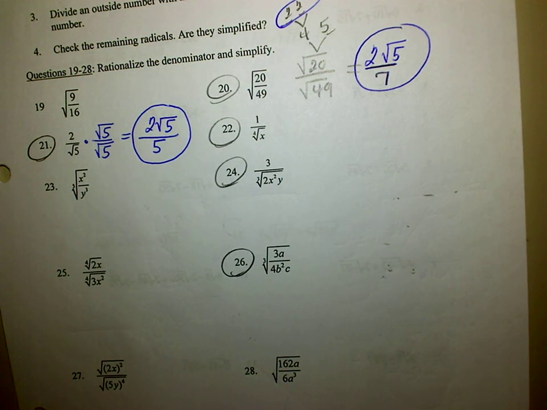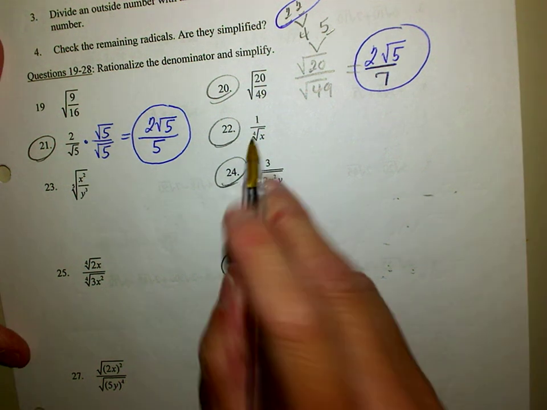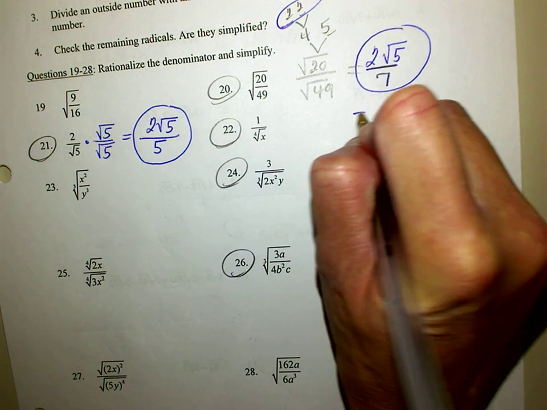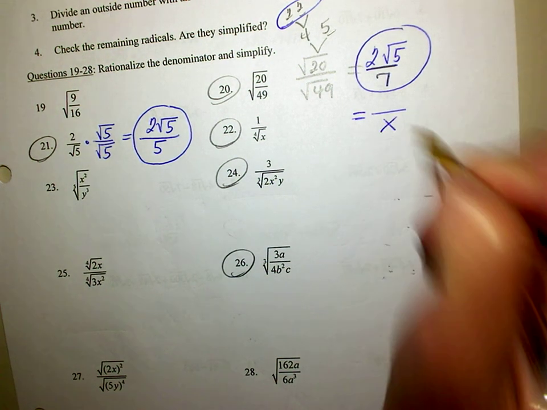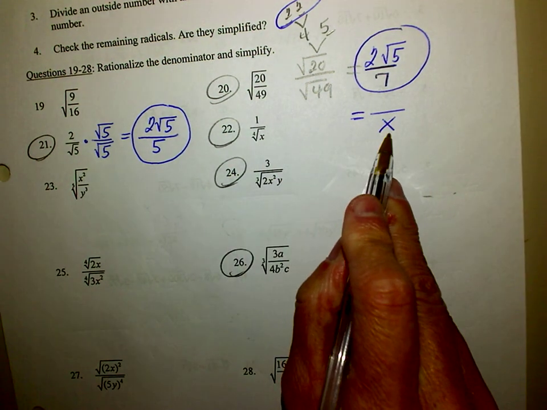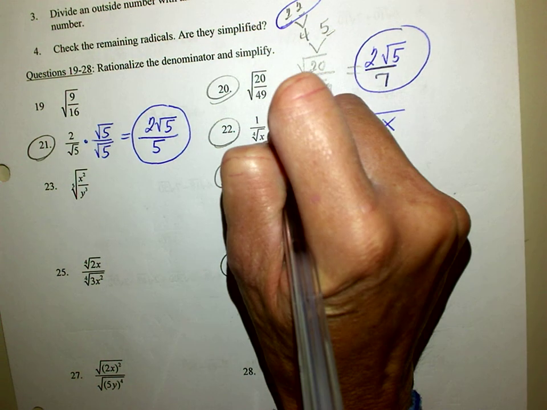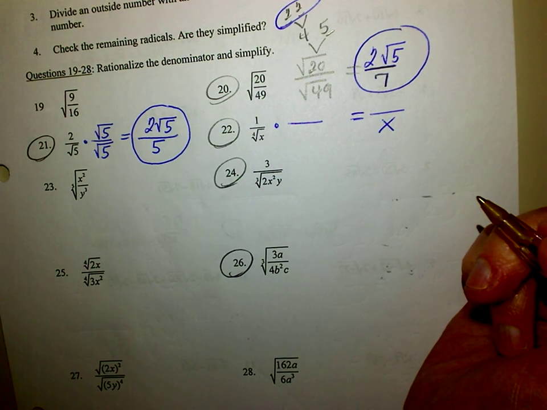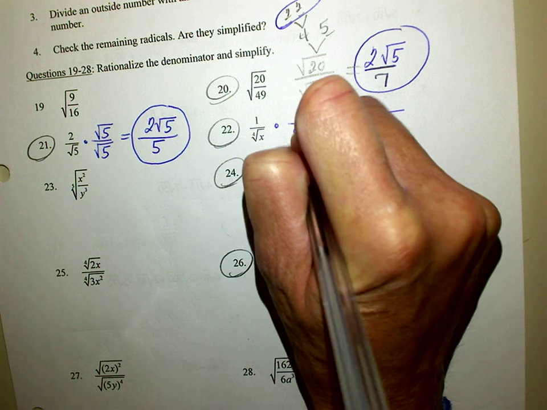Okay, starting now, this is the new stuff. I kind of mentioned this back on the notes from 4-1. I cannot have a radical in the denominator. I want it to turn out to be just x. Whatever my base is, that's what I want it to be. So what I need to do is figure out, I still have the 4th root.